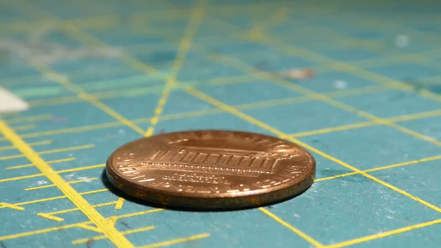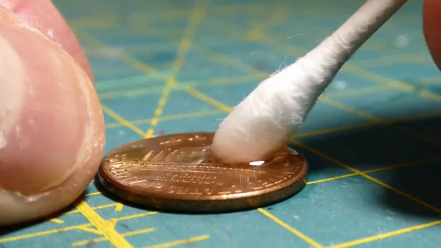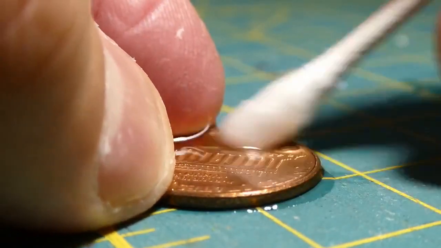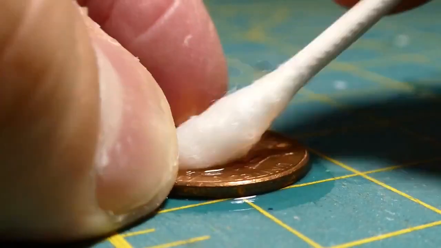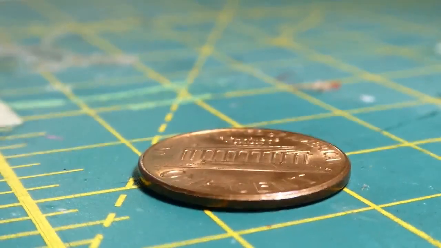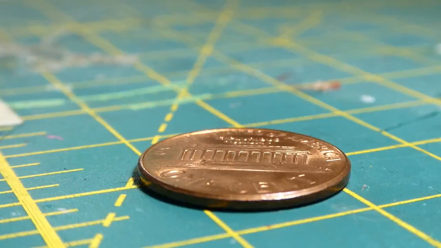Because pennies are currency and currency is dirty, I'm going to be using some rubbing alcohol to clean these guys off. So first we're going to be trying our water.